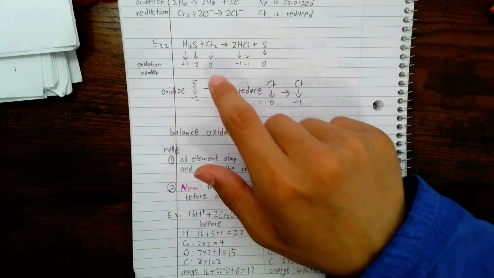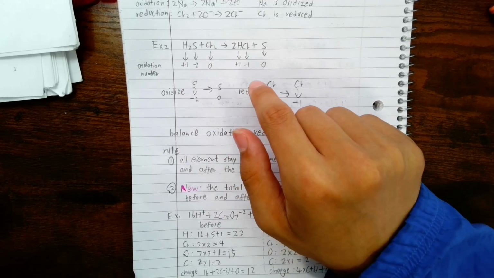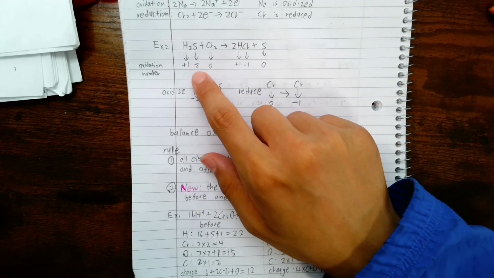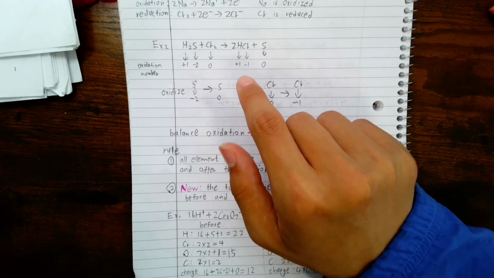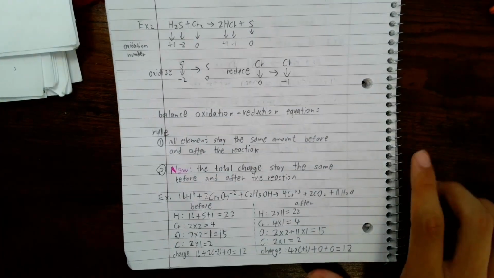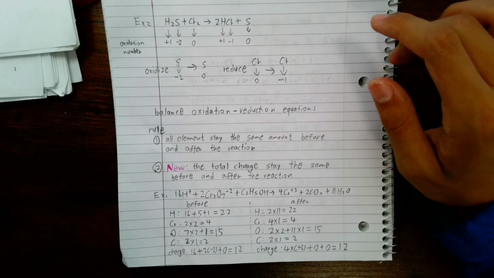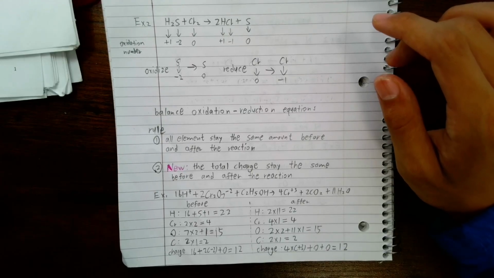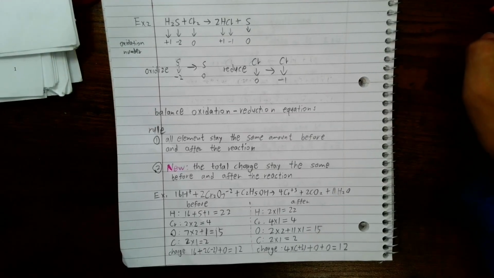Similarly here, hydrogen doesn't change its oxidation number, so there's no reaction over there. But the sulfur has an increase in its oxidation number, so that's oxidized, and the chlorine is getting reduced. One thing to note is that oxidation and reduction always appear in pairs. One gets reduced and the other will get oxidized in the overall reaction. So they never appear alone. They always come in pairs, okay?